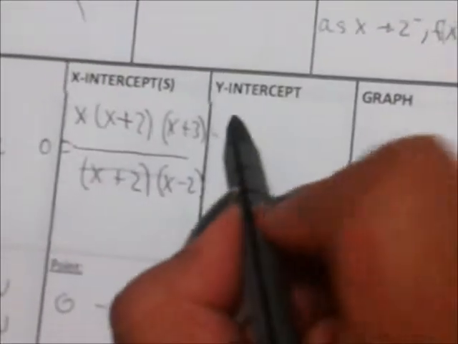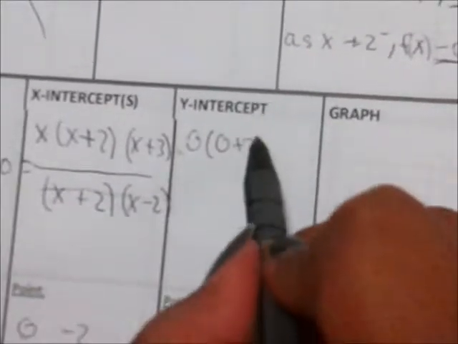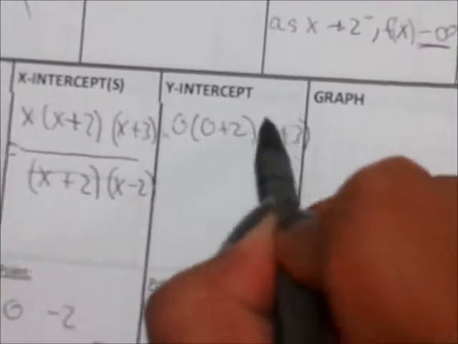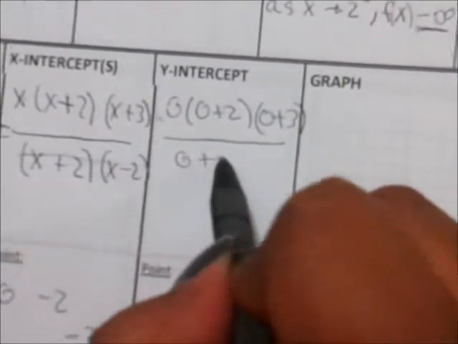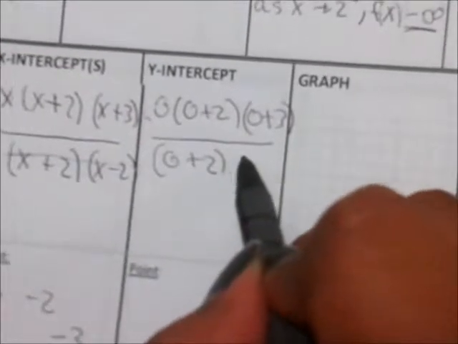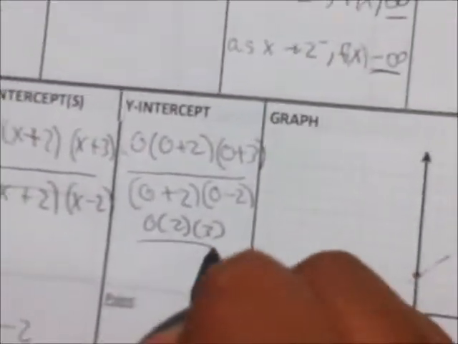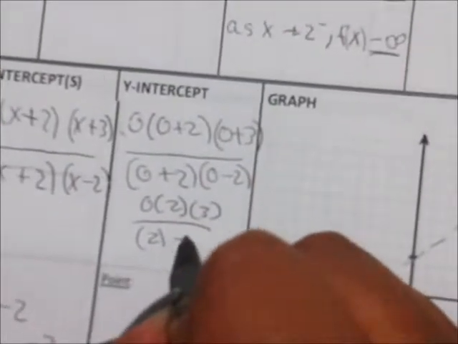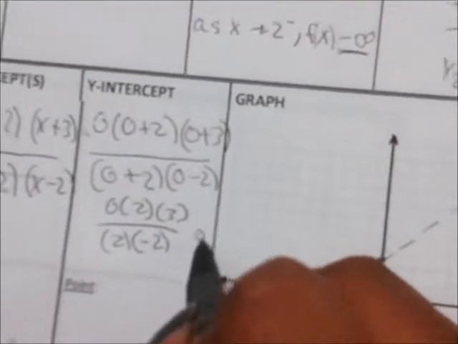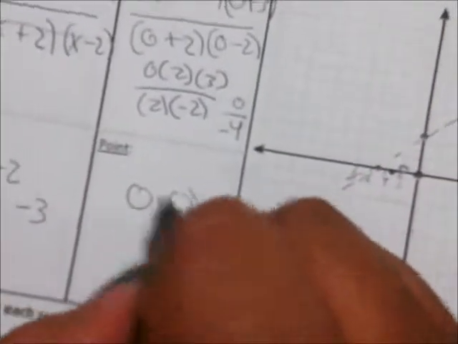We're going to just plug in 0 to all the x's that you saw from this one. So it'll be 0, 0 plus 2, and then 0 plus 3, over 0 plus 2, and 0 minus 2. So you should have gotten 0 times 2 times 3 over 2 times negative 2, which will then equal 0 over negative 4, which is obviously 0. So that would have been your point, which is obviously still there.